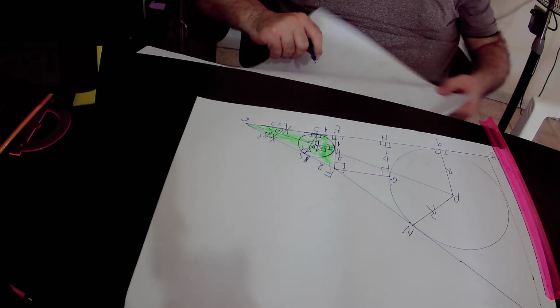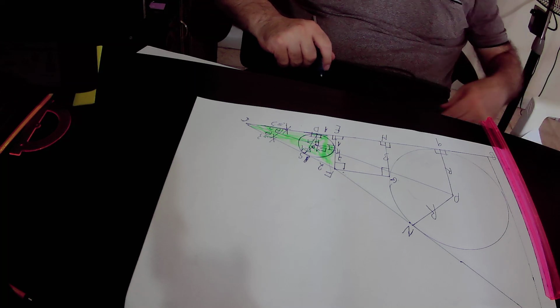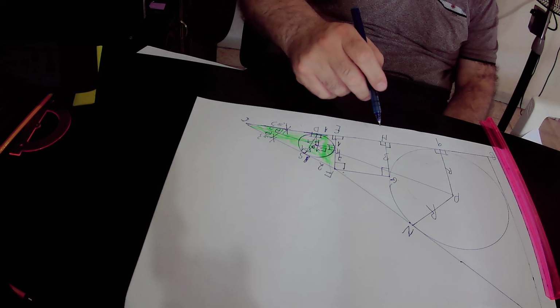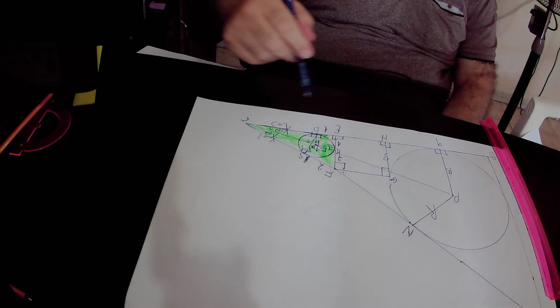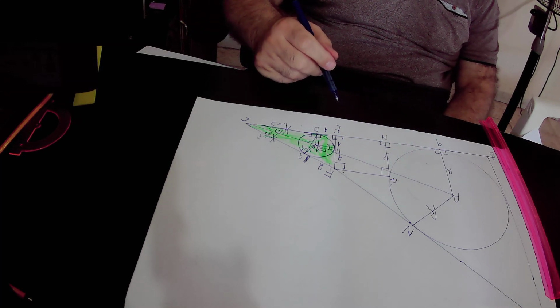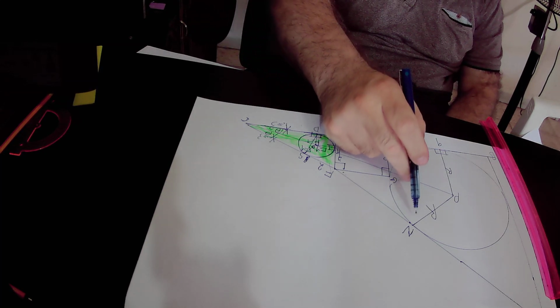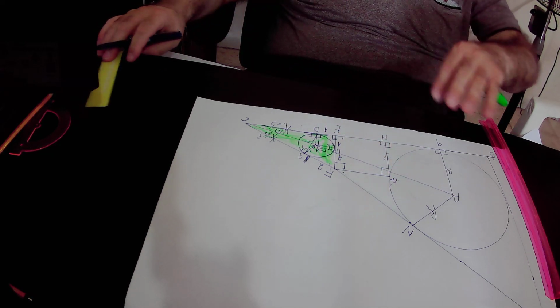Now we will prove that the big right triangle NPC, here, this angle equals 90 degrees according to rule number 1.